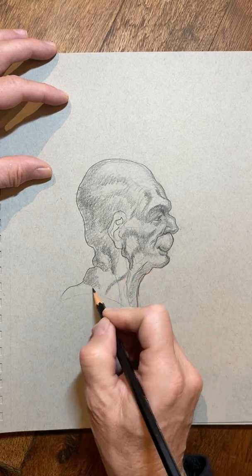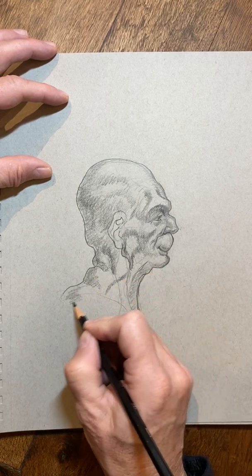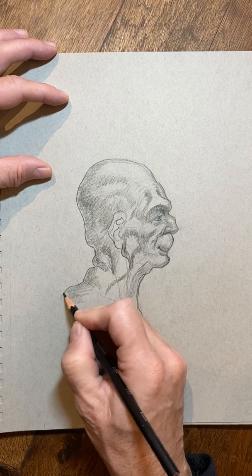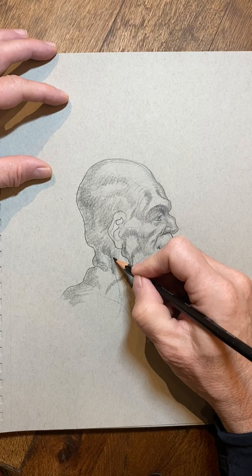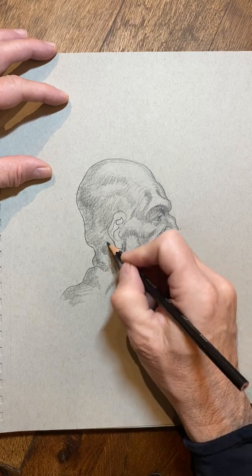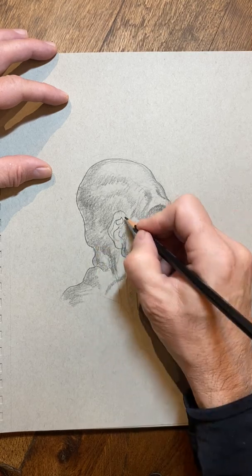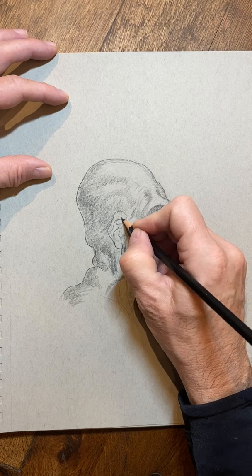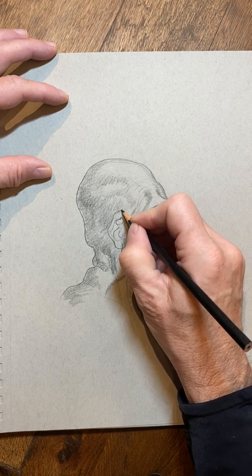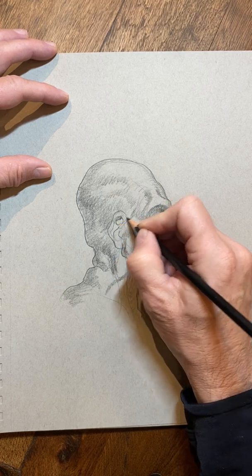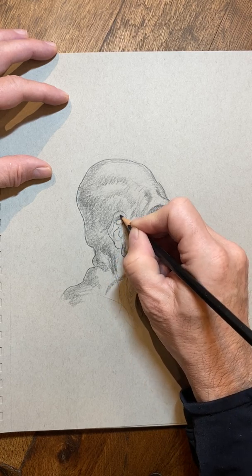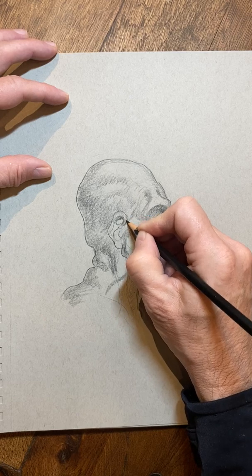All of this, the trapezius muscle, is going to have a tone. And we'll do a little bit of work here in the ear. So this top portion of the ear will have some light on it. Then we're going to have a little bit of a tone in there. A little bit of a tone in here.